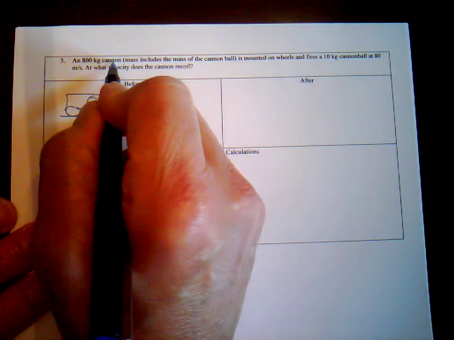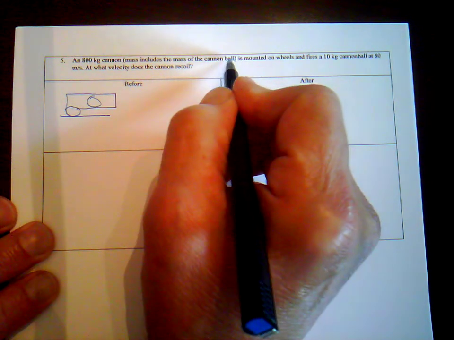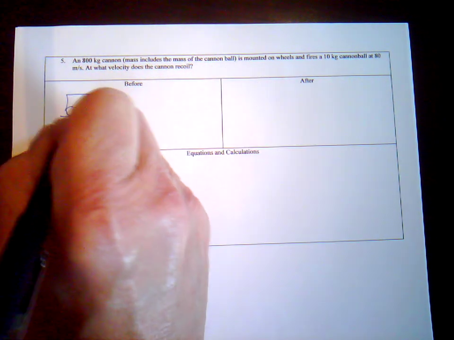So we have, this is a cannon, it has a cannonball in it, all right? And it says an 800 kilogram cannon, this includes the mass of the cannonball. So this total mass, that total mass right there, is going to be 800 kilograms.